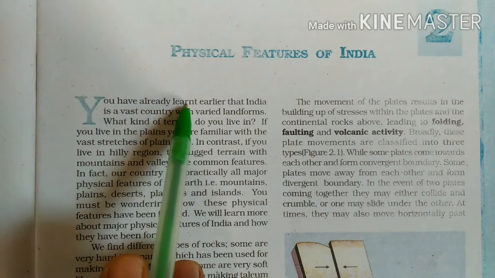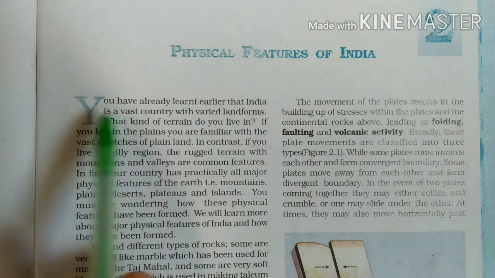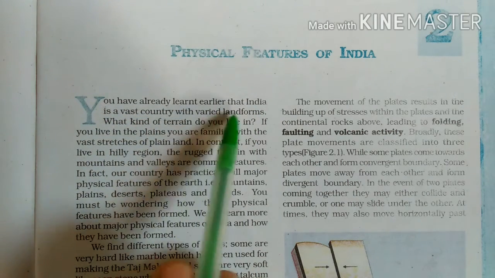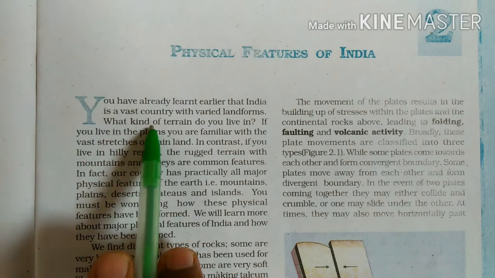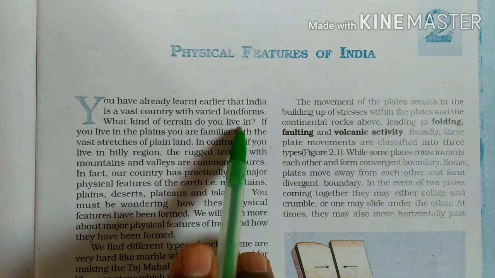You have already learned earlier that India is a vast country with varied landforms. You know that very well. In India, we can see different landforms in every state. You know that in India, there are 28 states and 8 territories. In every state, the landform is different from one state to another. Now one question arises: what kind of terrain do you live in?